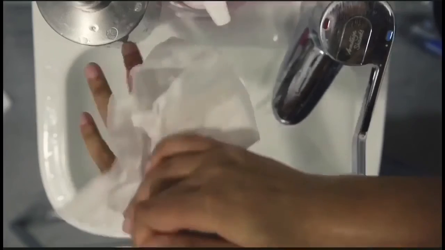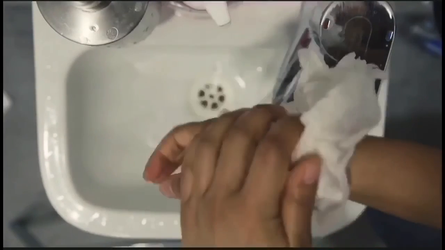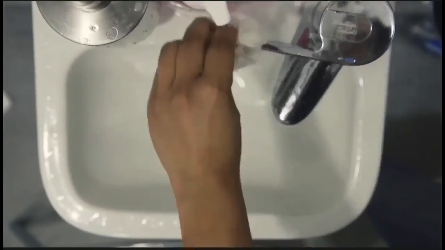And then use the towel to turn off the tap. And you're ready to start your day.